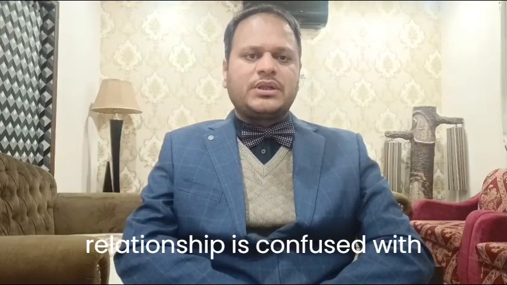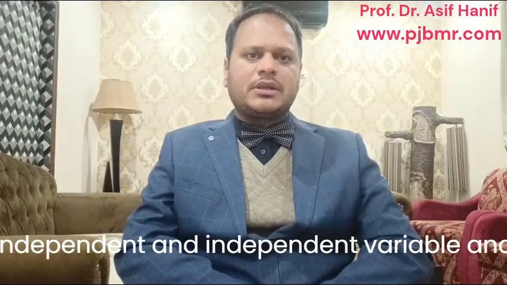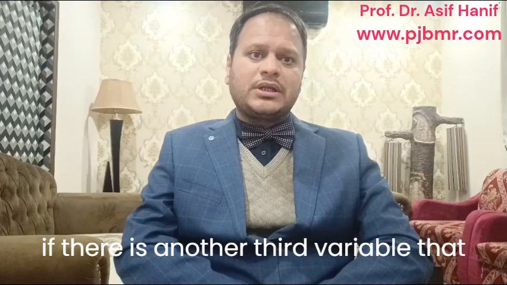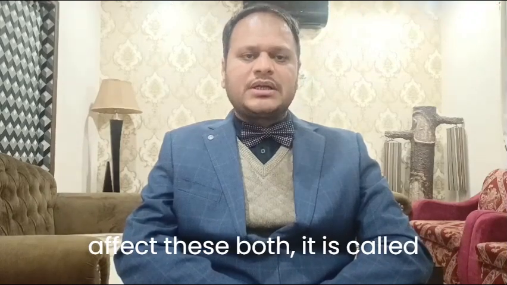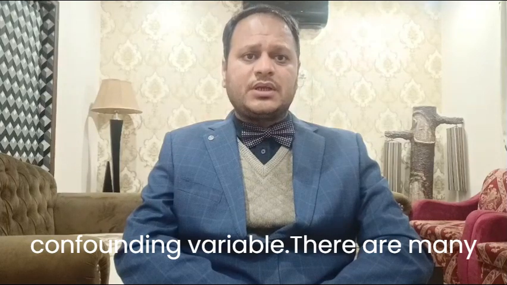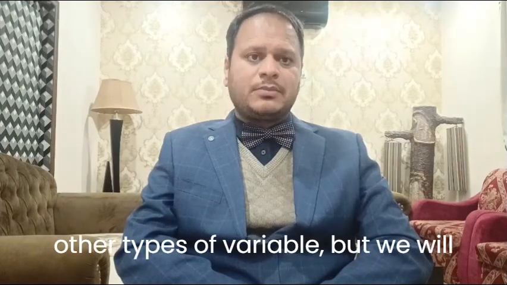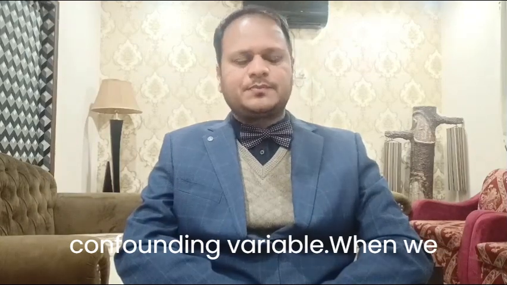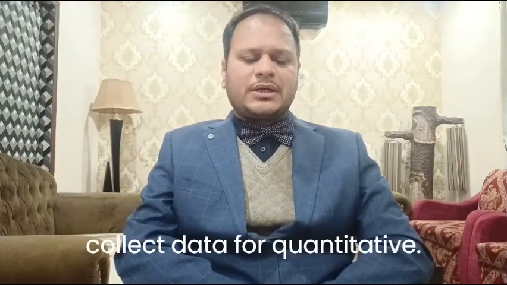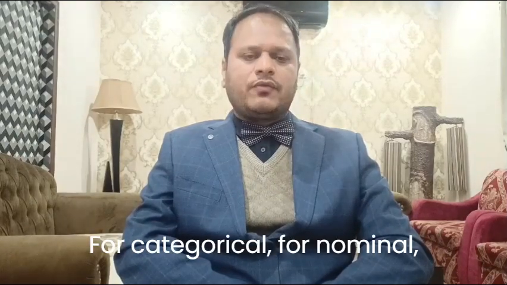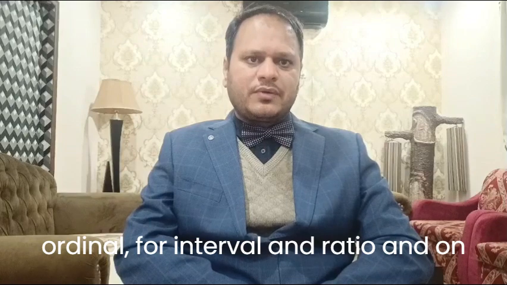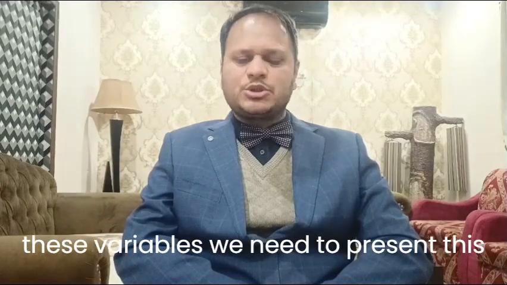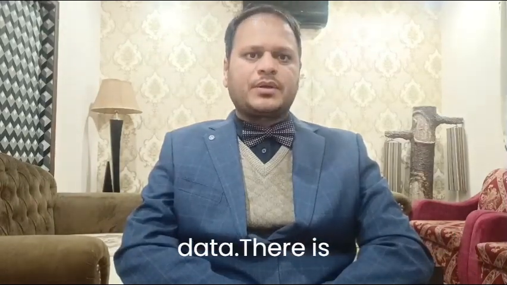The dependent variable is always modified in the presence of variables that are called independent variables. And if the relationship between the independent and dependent variable is confused, and there is a third variable that affects both of these, it is called a confounding variable. There are many other types of variables, but we will focus on independent, dependent, and confounding variables. When we collect data for quantitative, categorical, nominal, ordinal, interval and ratio variables, we need to present this data.